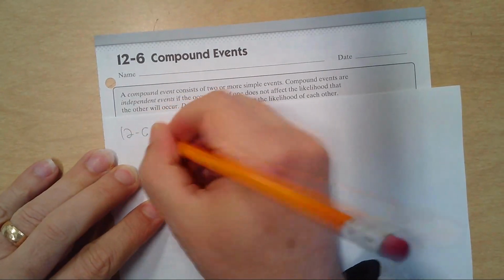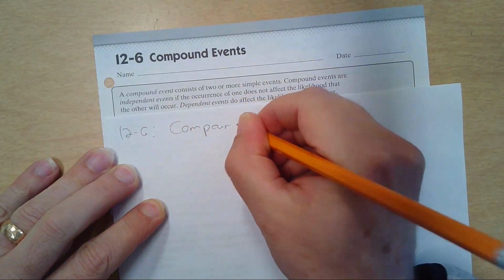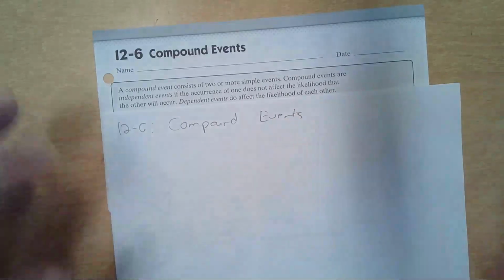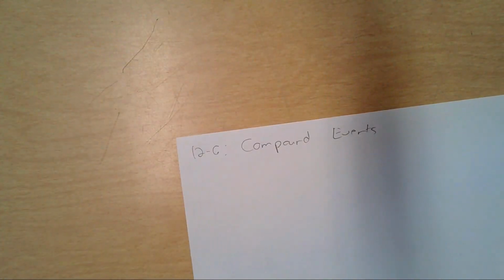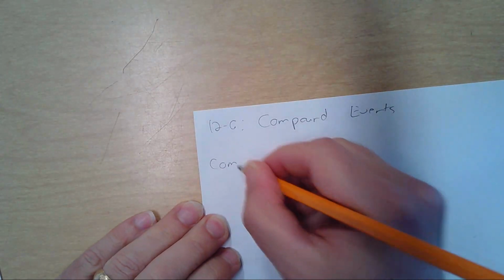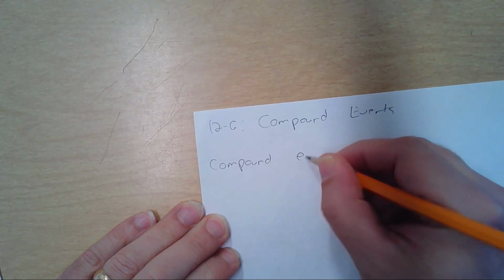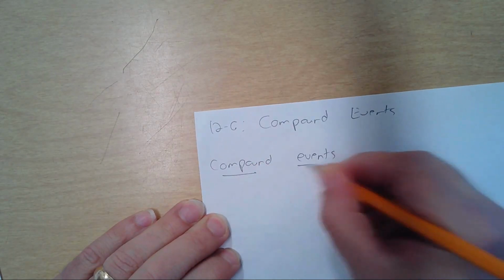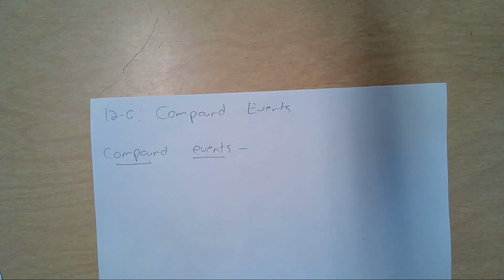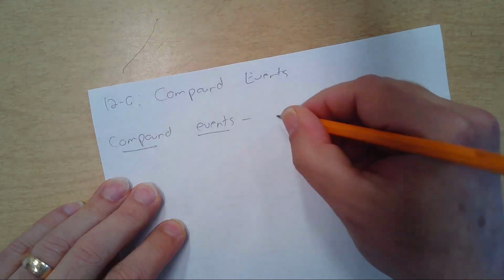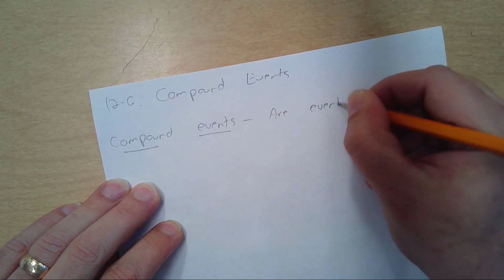12.6, do our vocab. Compound events. How do those work here? So, we've done some compound events here. We've done singular events, but we haven't figured out probability of compound events though. We've made some trees. We figured out total outcomes. We use counting principles.